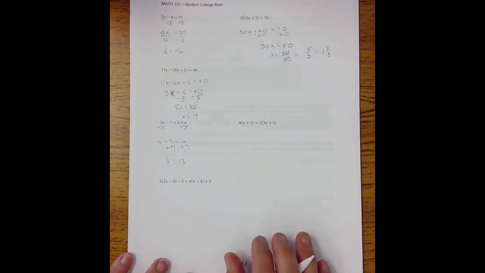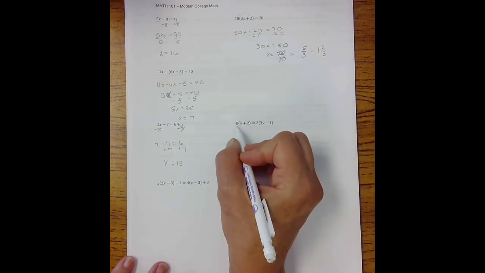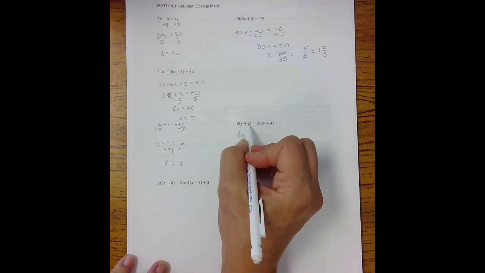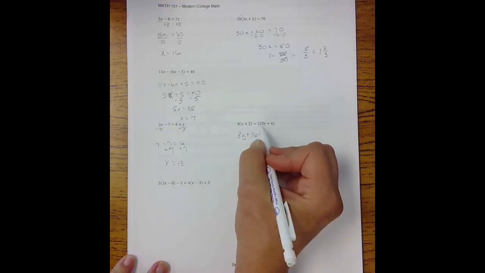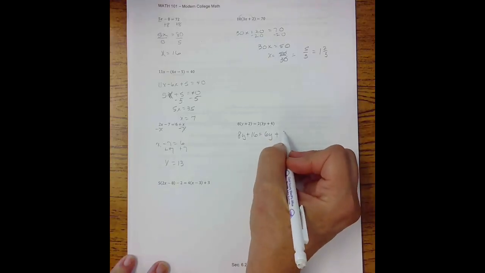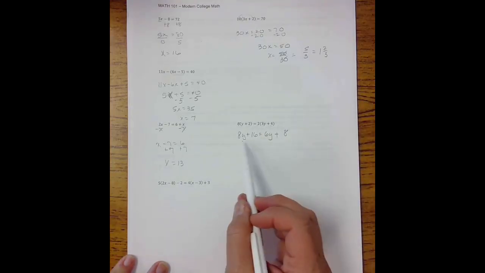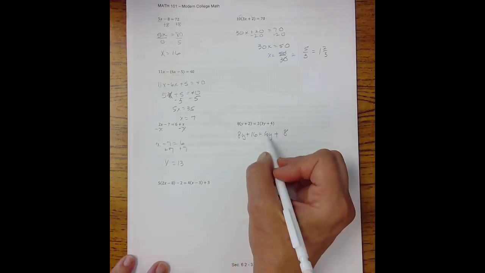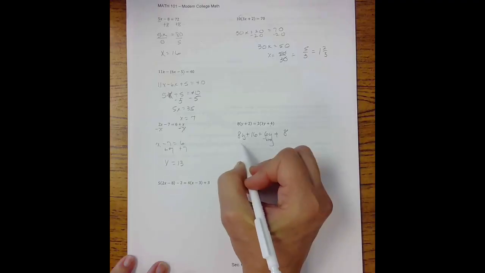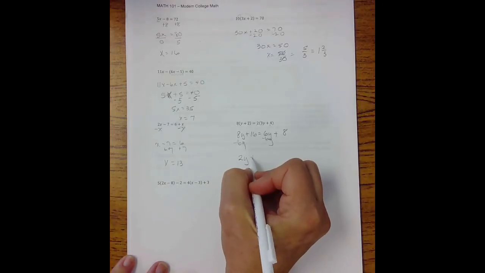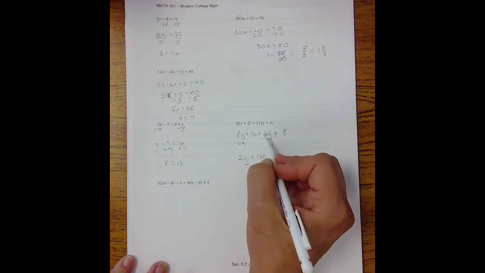If you have a combination, so in this case I'm going to distribute my 8, and so I have 8y plus 2 times 8, or 16, is equal to 2 times 3y, which is 6y, plus 2 times 4, which is 8. Now I'm going to continue by getting my variables on one side of the equation. So I'm going to subtract 6y from both sides. And so I'm left with 8y minus 6y, which is 2y, plus 16 is equal to then the 8.